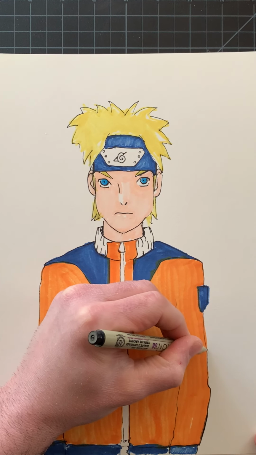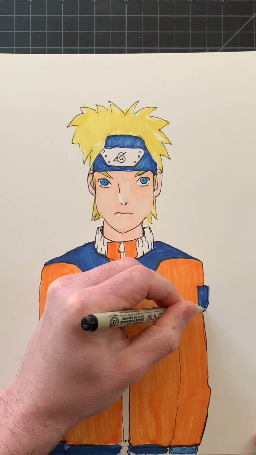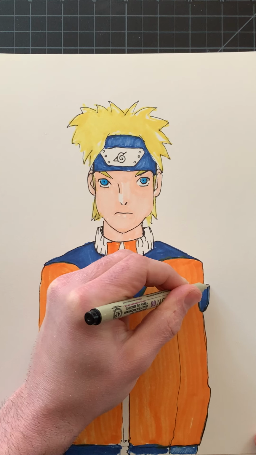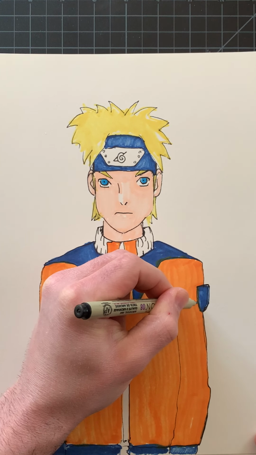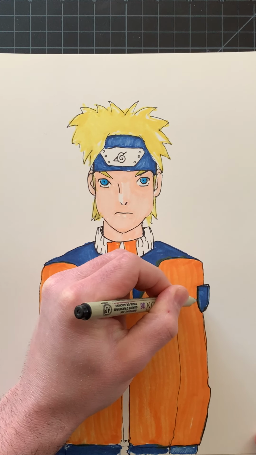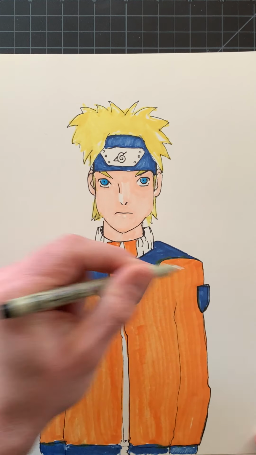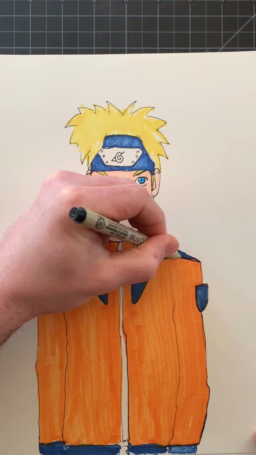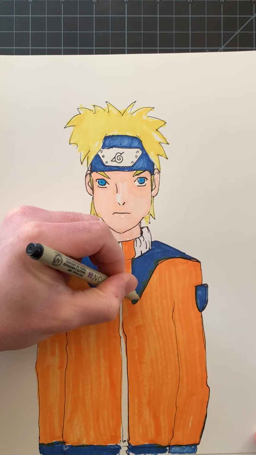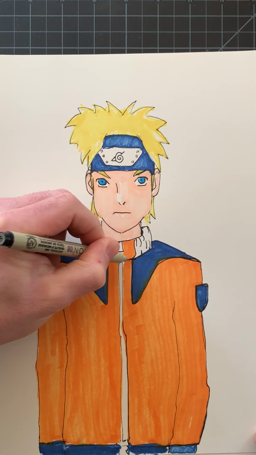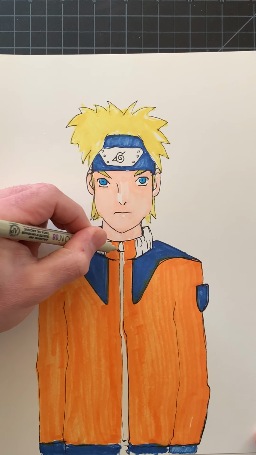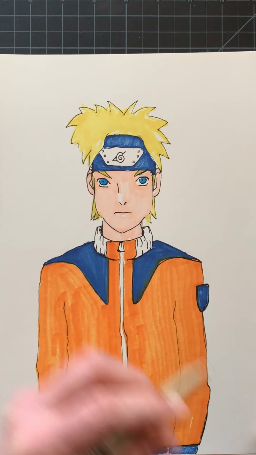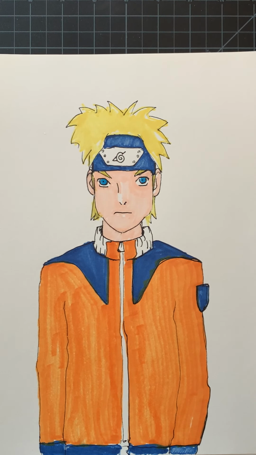Just filling in some space. If I did go out of the line a little bit, that's okay. I can just fix that by going back over it. Again, there's no mistakes here. You can always sharpen something up by going over it again, outlining it here. We'll sharpen this area up by giving it another outline, going over it again. Adding some more details.